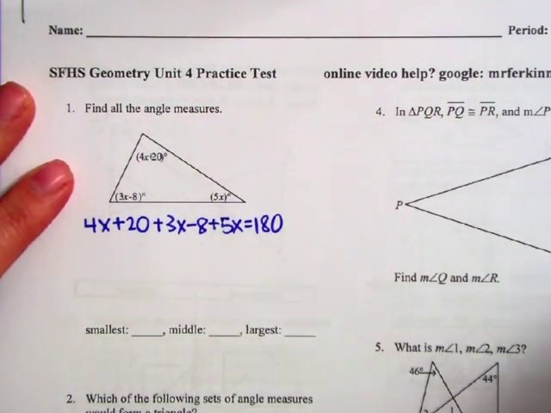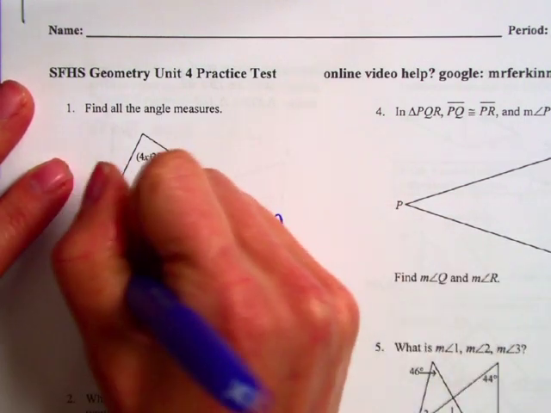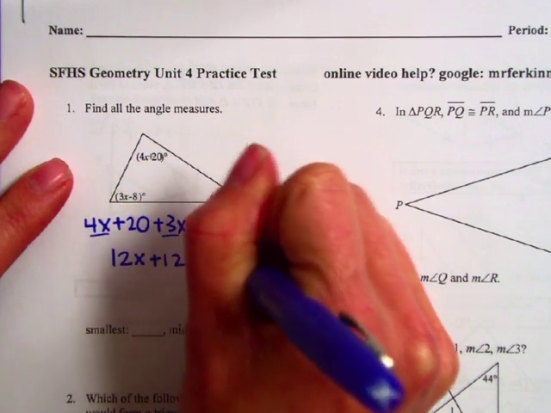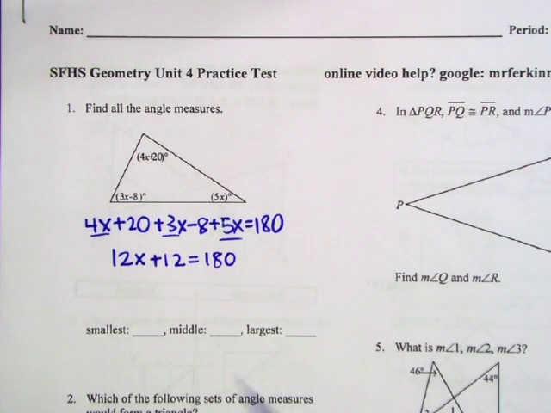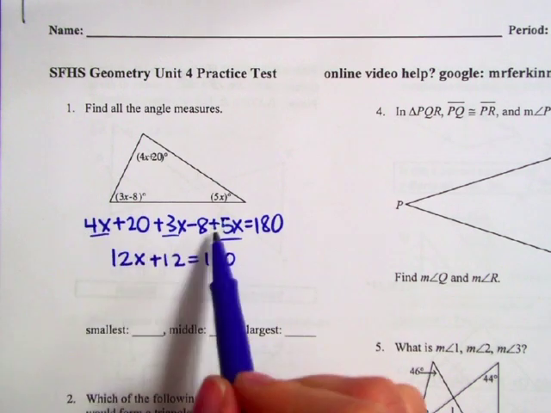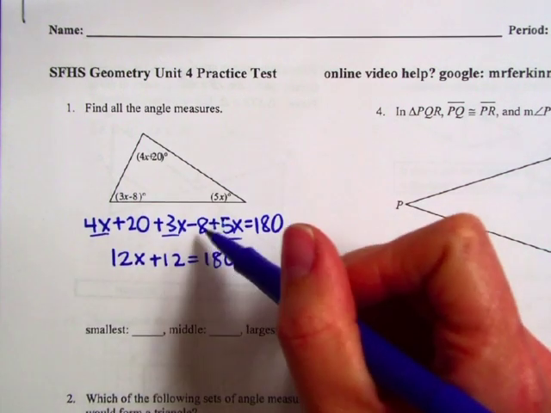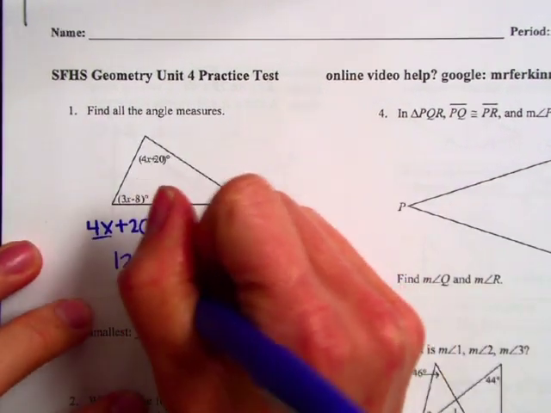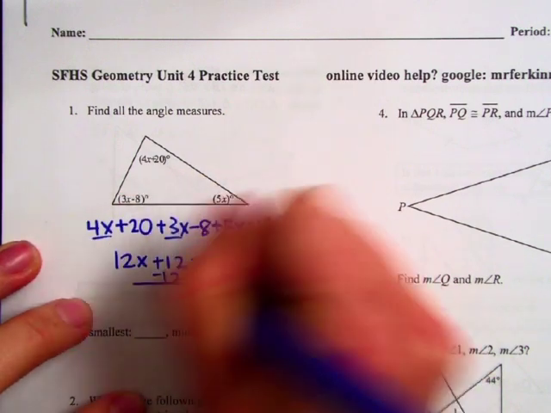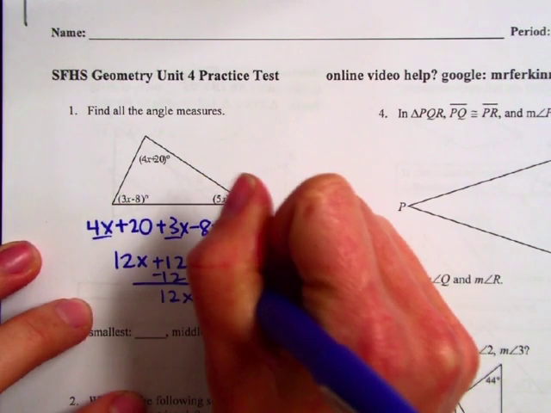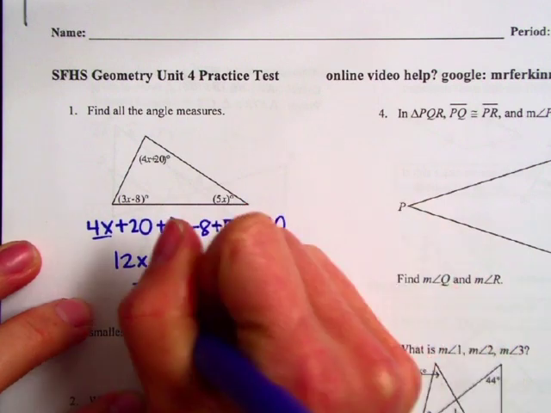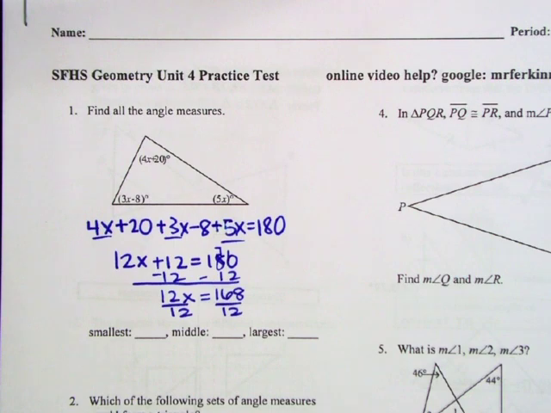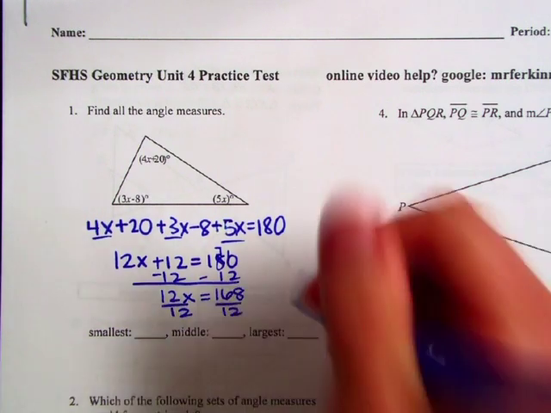So when we combine like terms, our x term will be 12 once we add 4, 3, and 5. And then 20 minus 8 is 12. So combining like terms will give us this, then subtracting 12 and dividing by 12. So 168, when we divide by 12, we get 14.